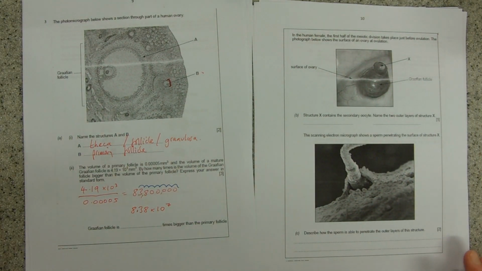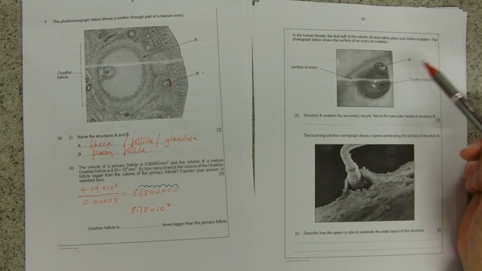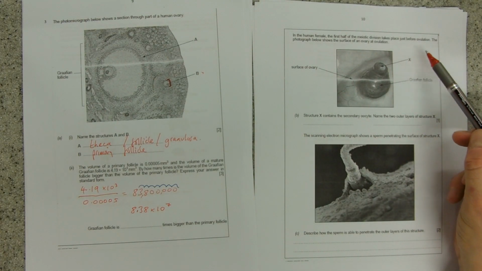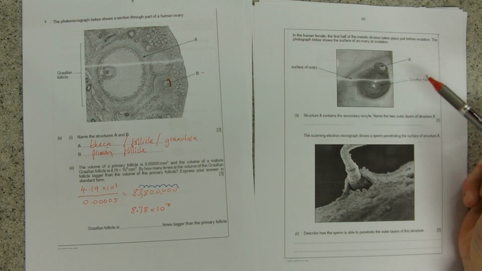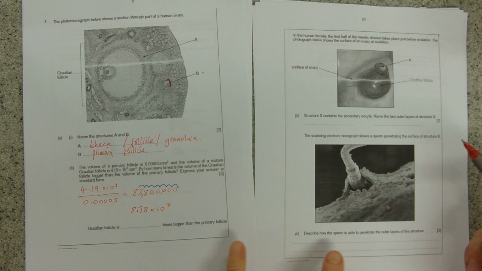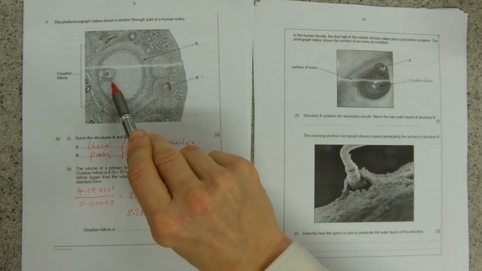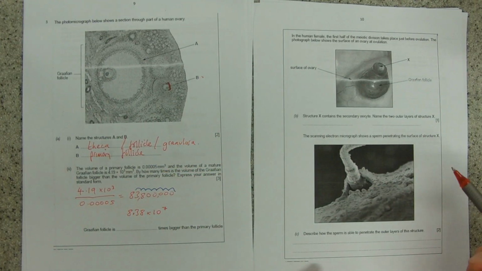Then on the right we've got first meiotic division happening just before ovulation. Rather gruesome. It's even worse in colour, this picture. And there's your Graafian follicle. So you can actually see how it's quite big. Structure X contains the secondary oocyte. There it is on the left.